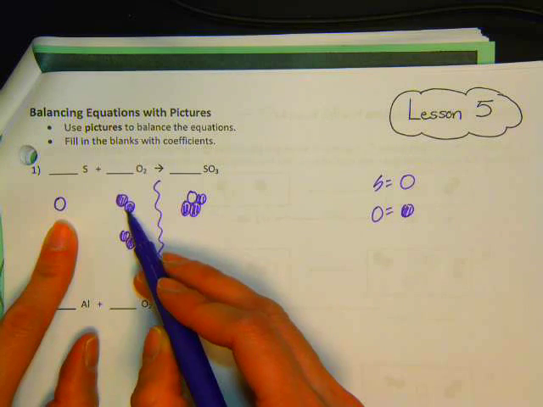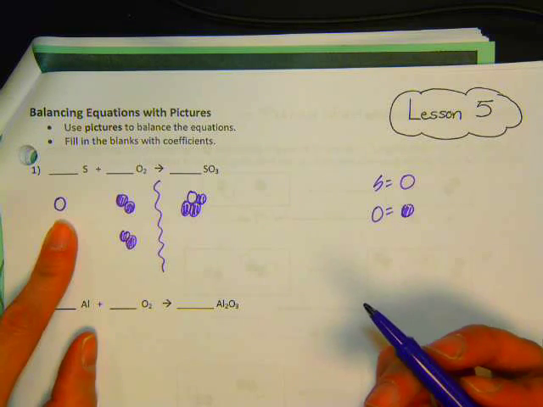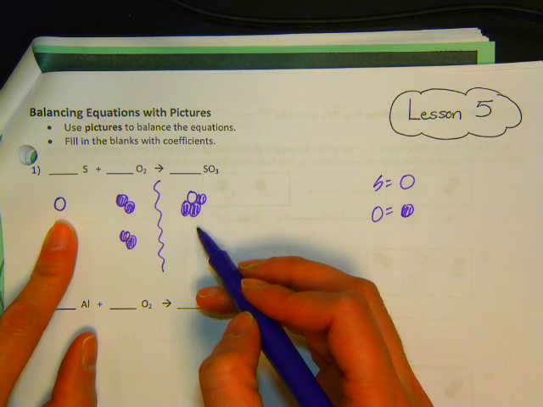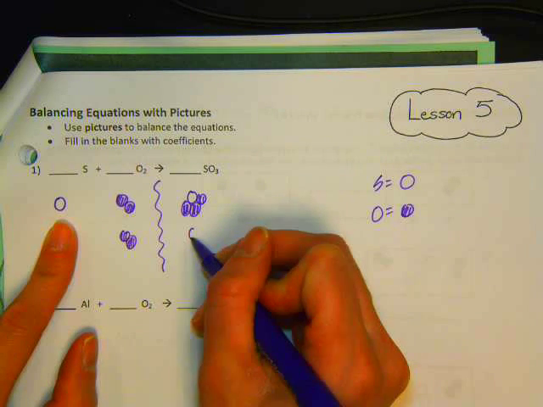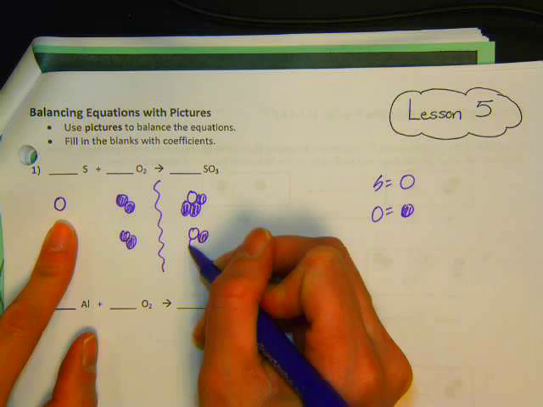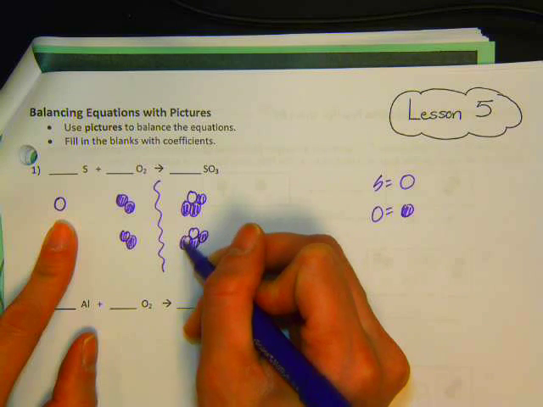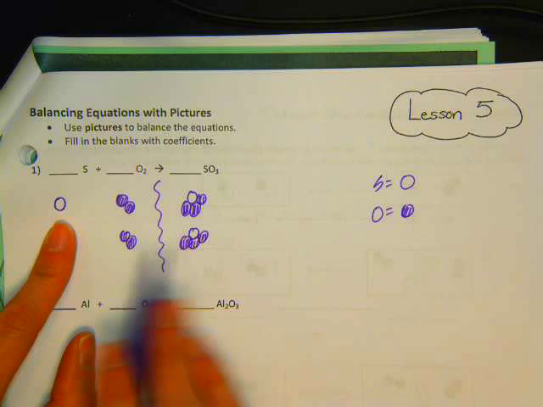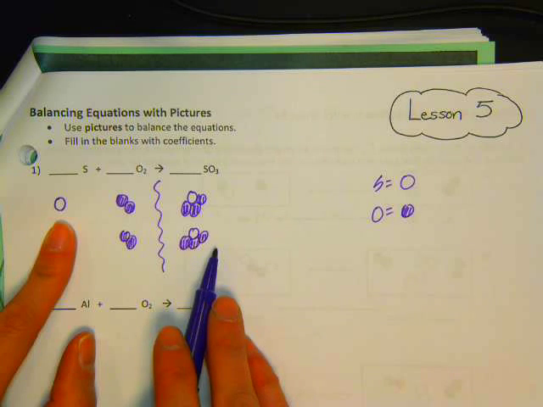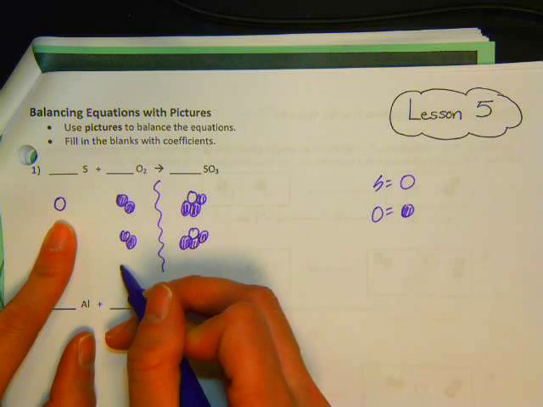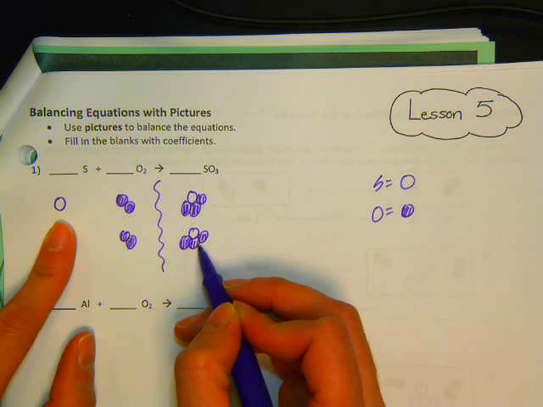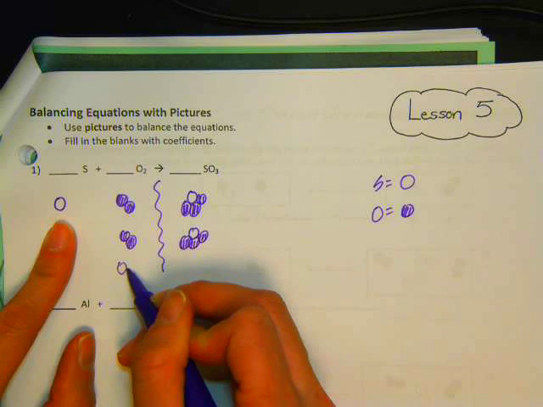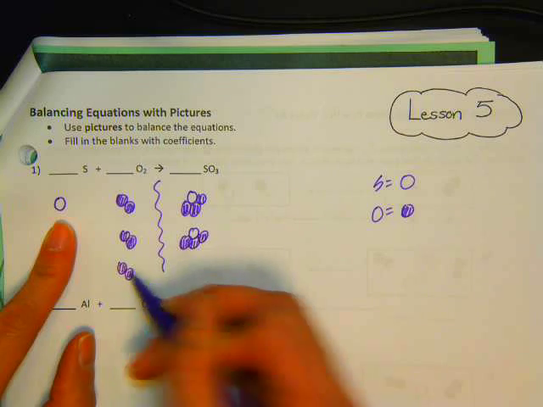We now have 4 O's. You need one more. We need one more of these. Exactly, Tanya. 1, 2, 3, 4, 5, 6. Are we equal? No. So you need 2 more. Two more oxygen on there, so we have 6 oxygen here. One more oxygen on the left side. Are we now equal? Yes.